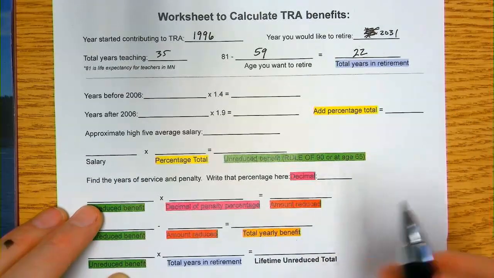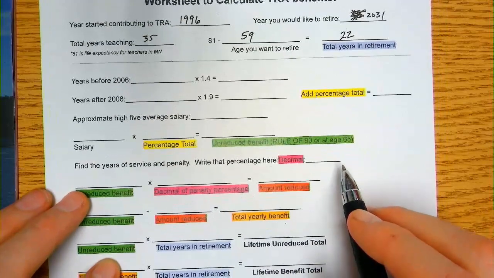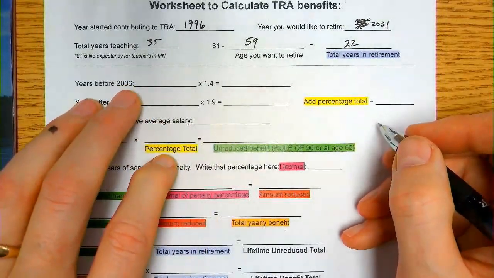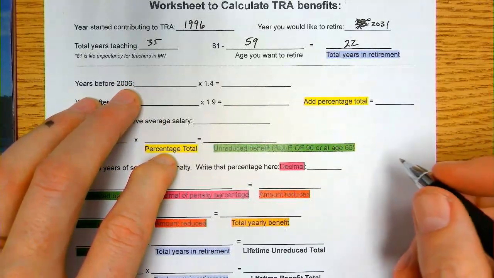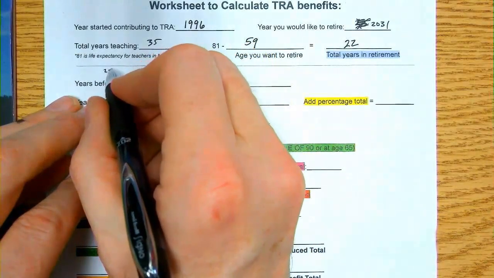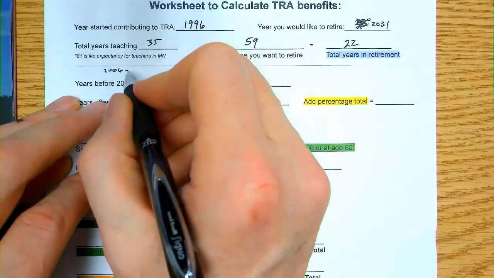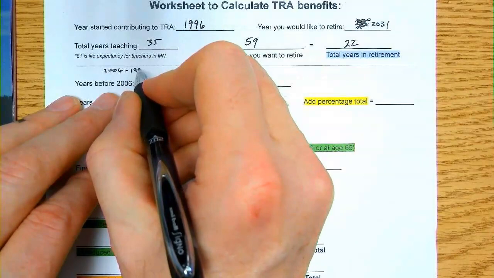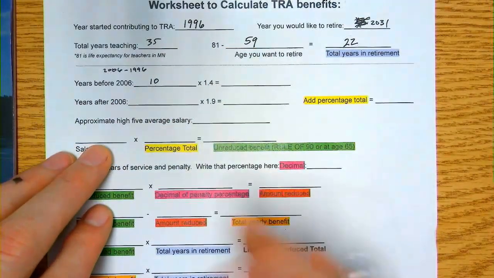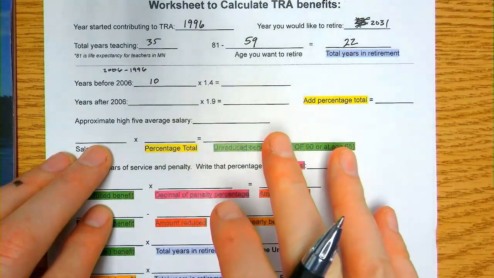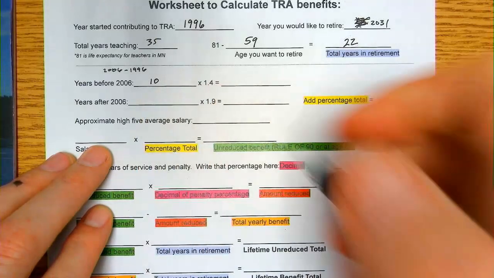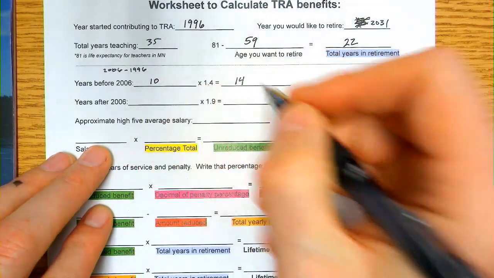So we need to do a little calculation here, and I'm going to do this manually so you can see what happens. For years that I have before 2006, you could just do a quick estimate on this and take 2006 minus the first year that you started, if you started before that. Okay, and we can get 10 years. We'll make that easy. This is an estimate. This is by no means official. This is not official at all. But 10 times 1.4, that would give me 14%, right?